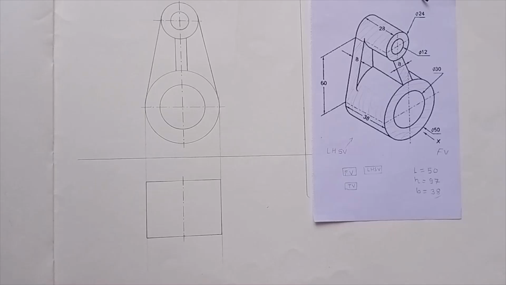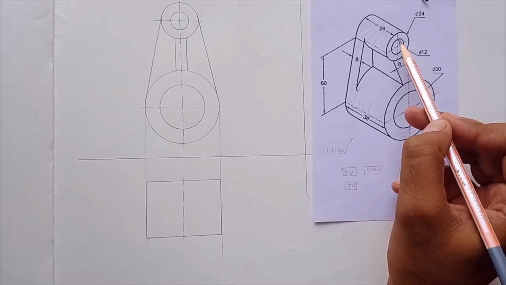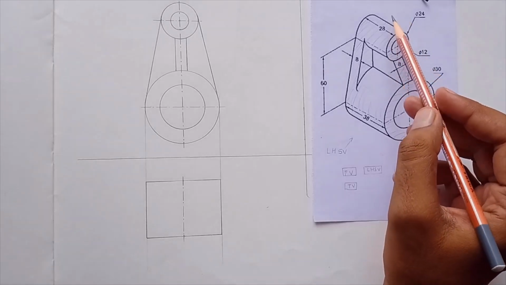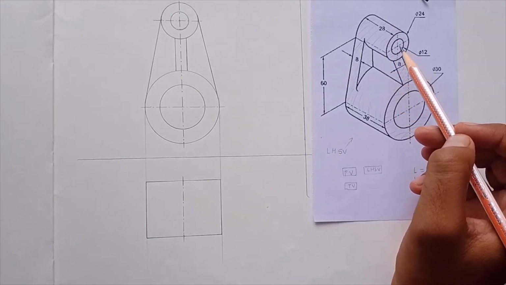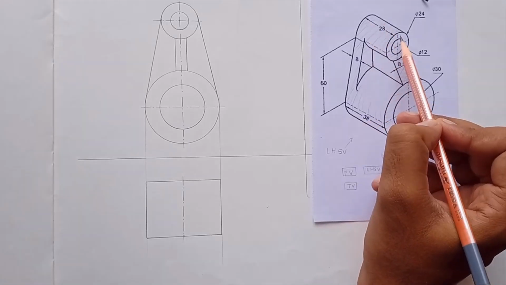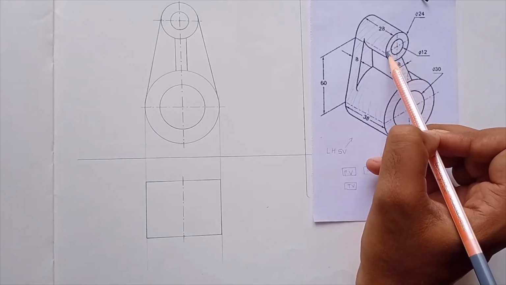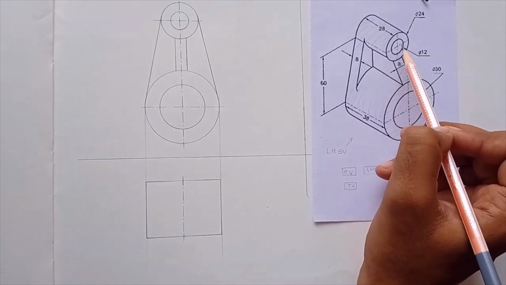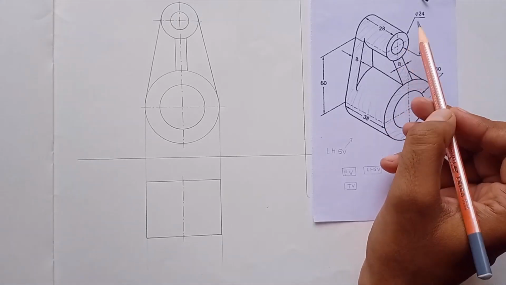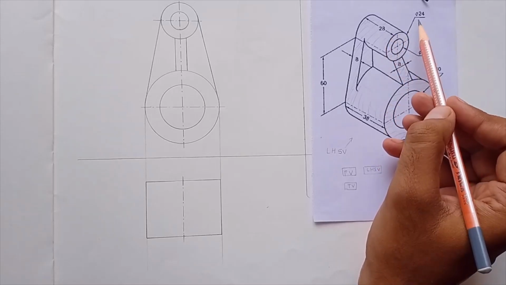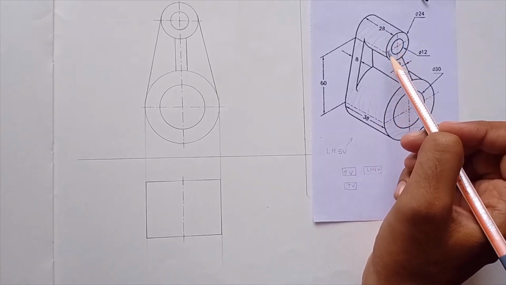Now let's first draw this smaller cylindrical object, right? The smaller cylindrical object, when we see from the top, will be represented as a rectangle. But what would be the dimension of the rectangle? One dimension, the breadth of the rectangle, is 28, and the length of the rectangle would be the diameter of the outer circle, which is nothing but 24, right? So the dimension of the rectangle would be 28 by 24 or 24 by 28. Is it okay? So let's continue.